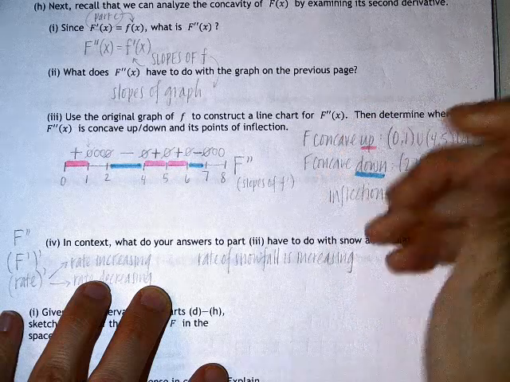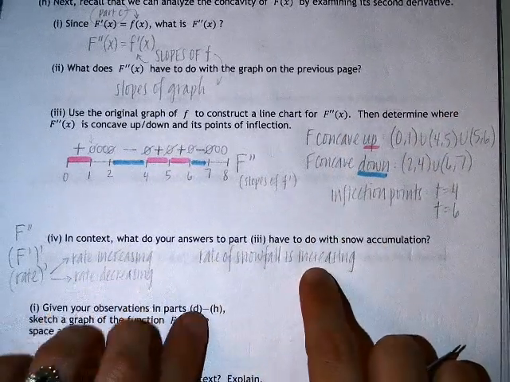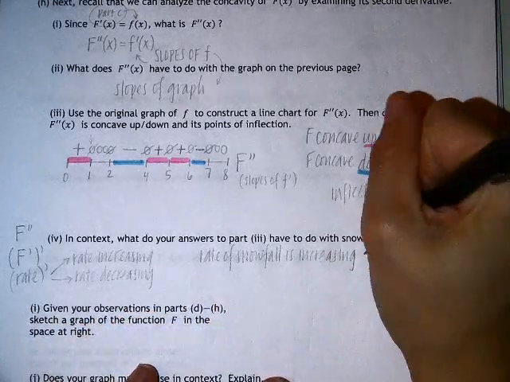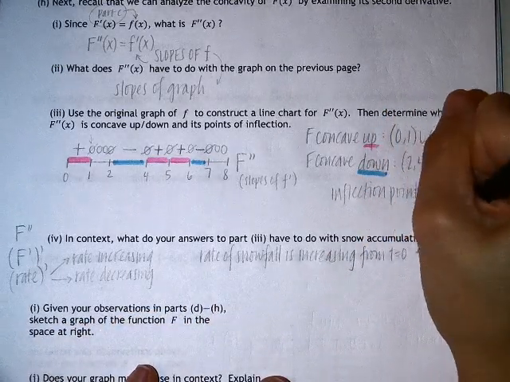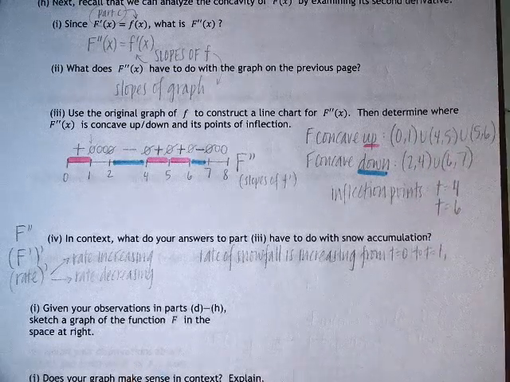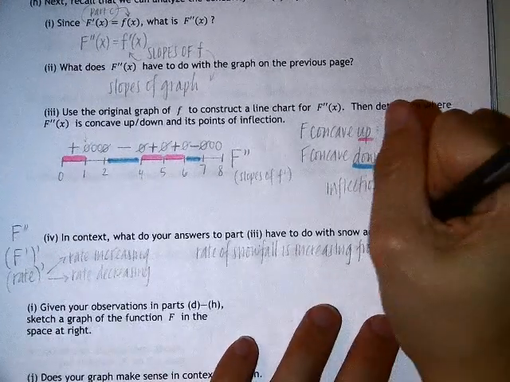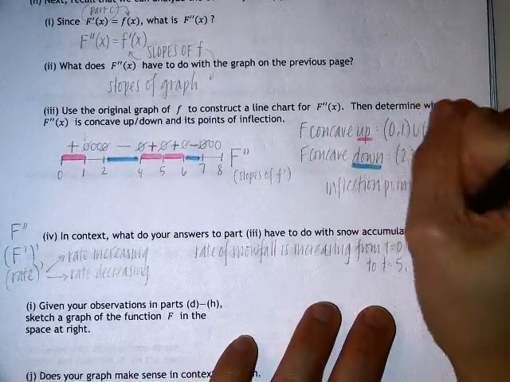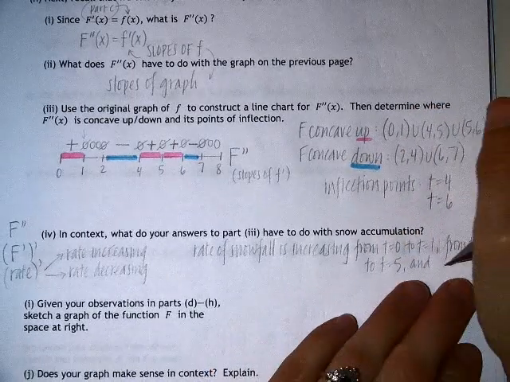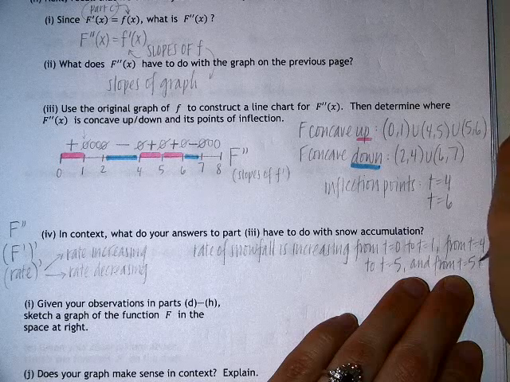So rate is your first prime, increasing is your second prime, that's your double prime. From time 0 to time 1, from time 4 to time 5, and from time 5 to time 6. Ran out of space.